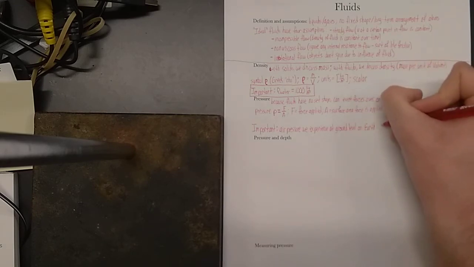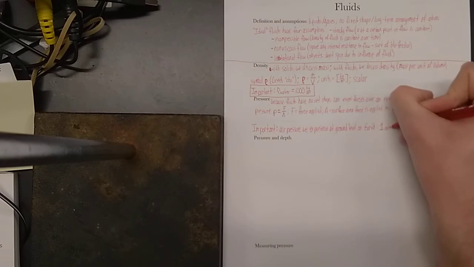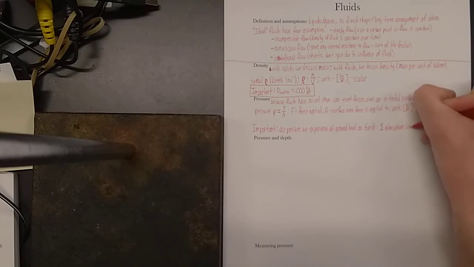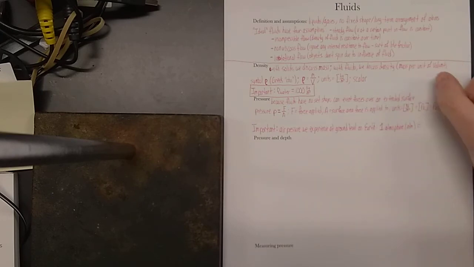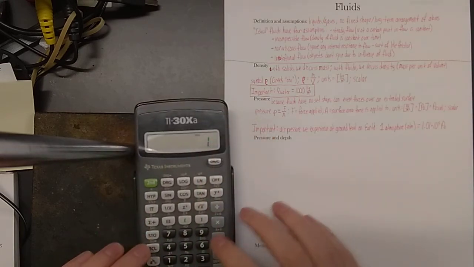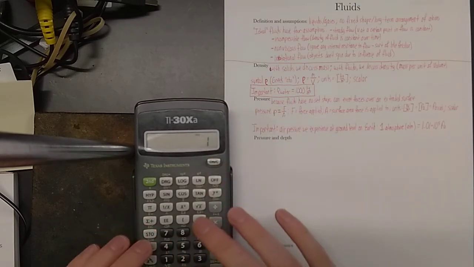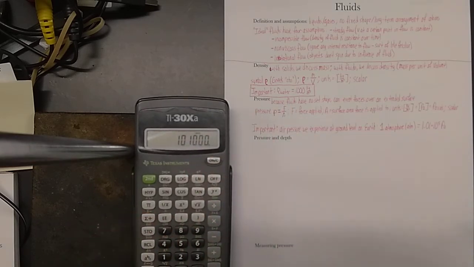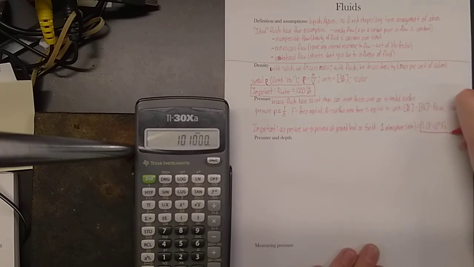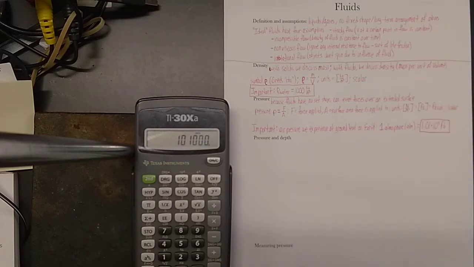There's another unit of pressure that we call atmospheres. 1 atmosphere, or another symbol for that is ATM, is equal to 1.01 times 10 to the 5th pascals. In other words, 101,000 pascals. Okay, so that's important to remember, that this is the standard air pressure just due to the atmosphere.